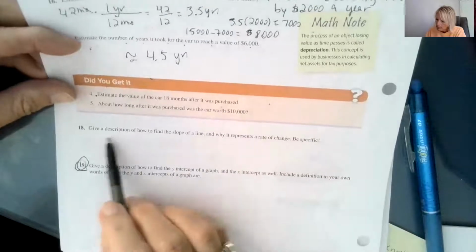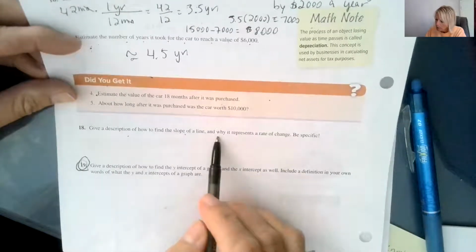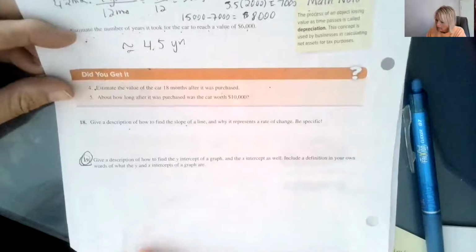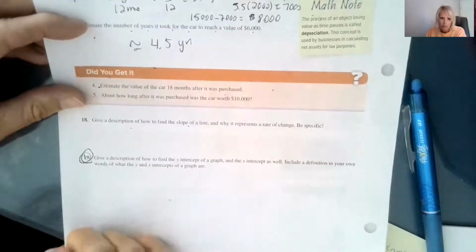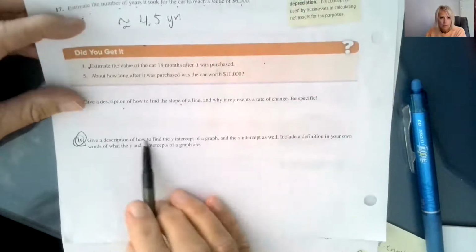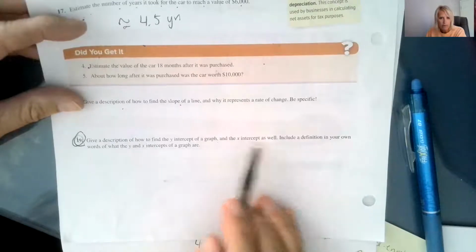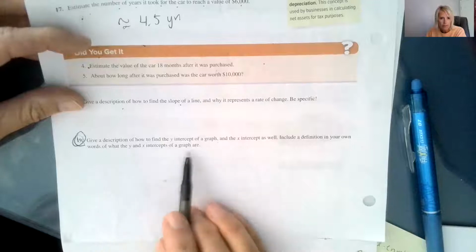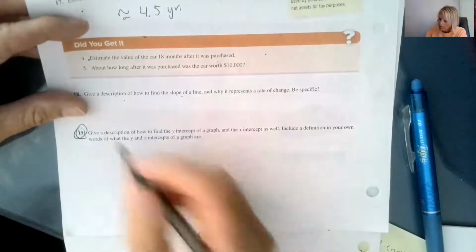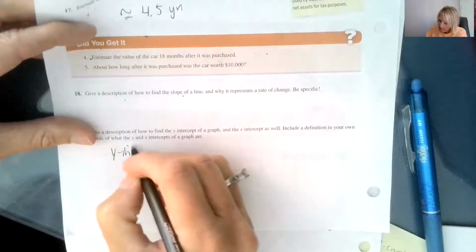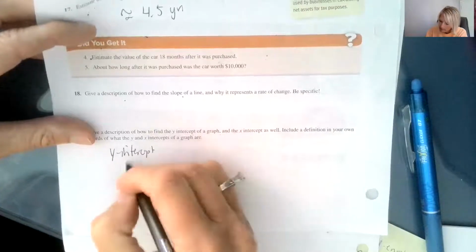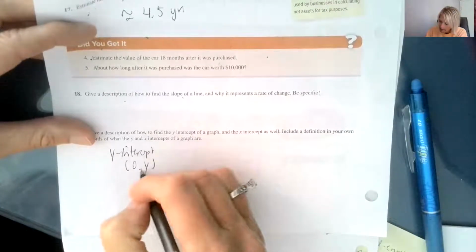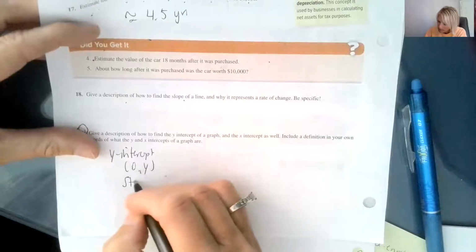It says, give a description of how to find the slope of a line and why it represents a rate of change. I'll let you come up with a good description, and give a description of how to find the y-intercept of a graph and the x-intercept as well. Include a definition in your own words of what the y and x-intercepts of a graph are. So the y-intercept we talked about is the point 0, y, and it's usually our starting value.